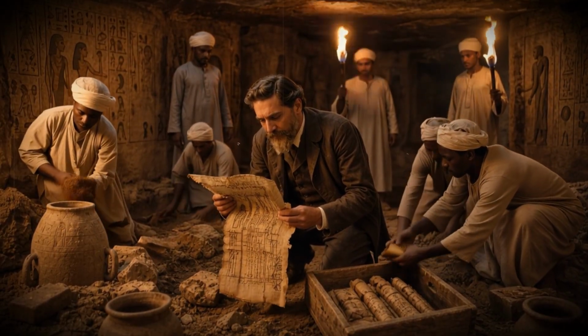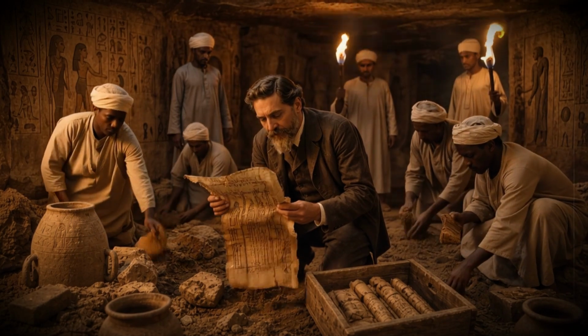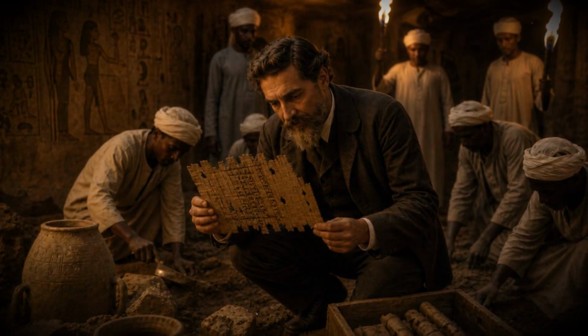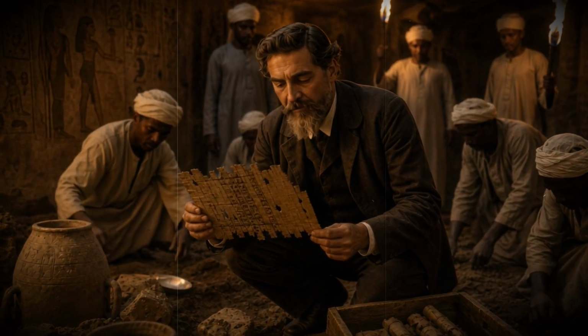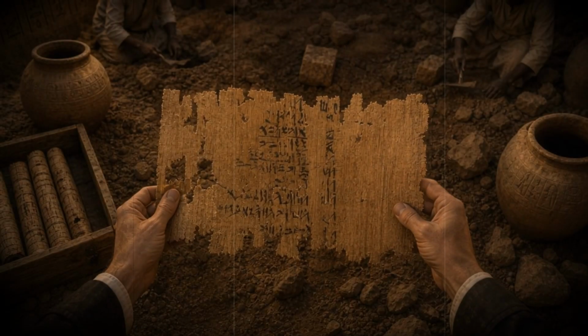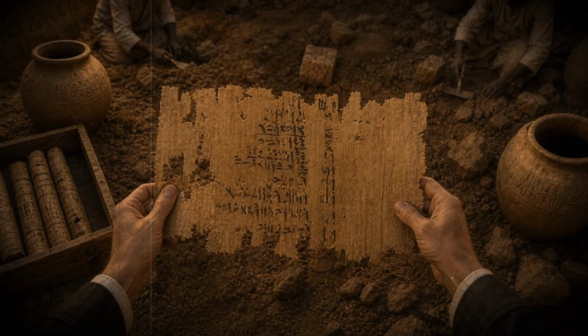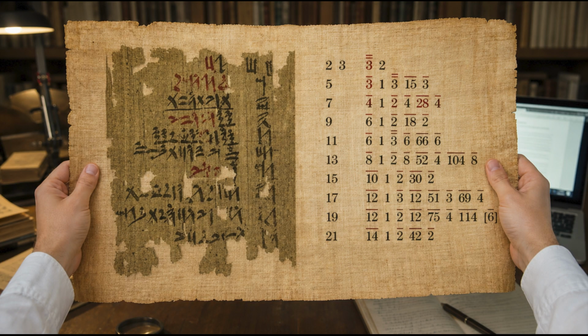And among these fragments was a tiny mathematical text. Today, we know it as Kahun Papyrus, Section 4, Fragment 2. Its catalog number is UC32159. At first glance, what we see looks simple. 2/3, 2/5, 2/7, 2/9, and so on.